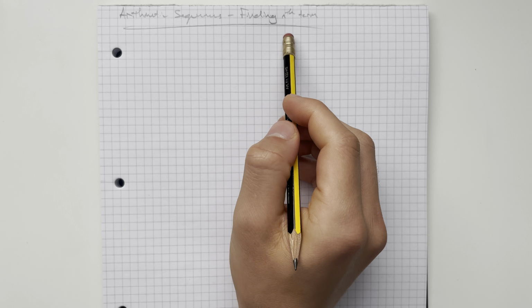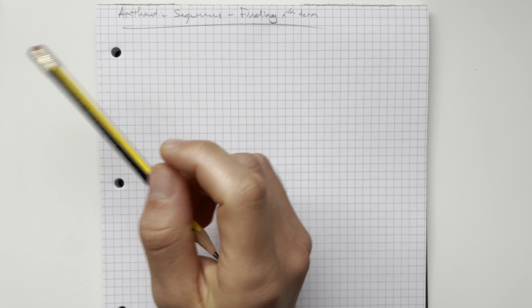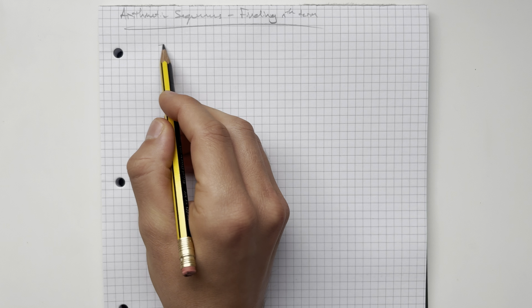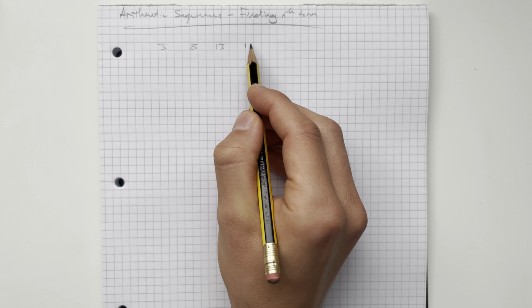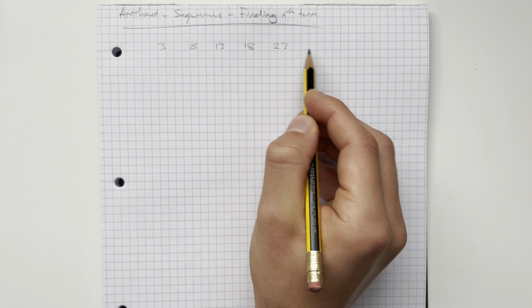Hello! Today I'm going to show you how to find the nth term of an arithmetic sequence. So first off, what is an arithmetic sequence? It's a sequence where we add the same number every time to get to the next term. So an example could be 3, 8, 13, 18, 23, etc.